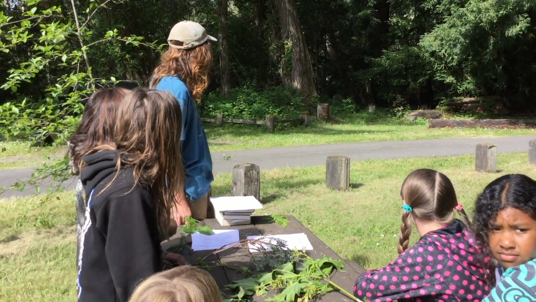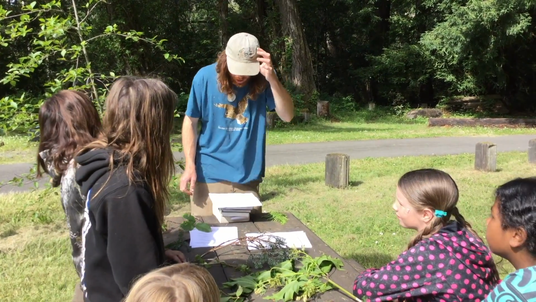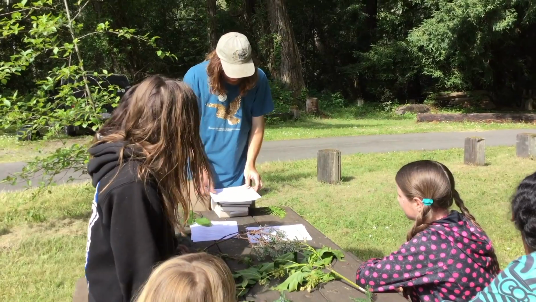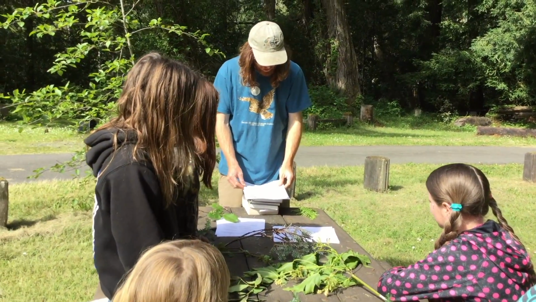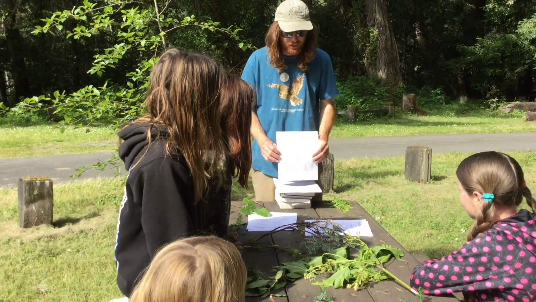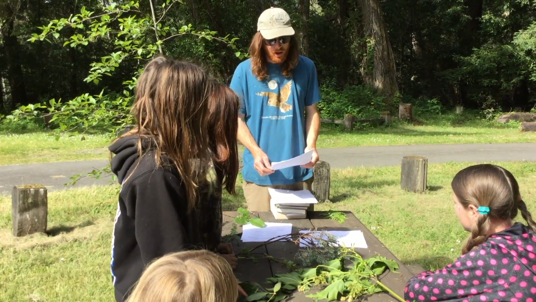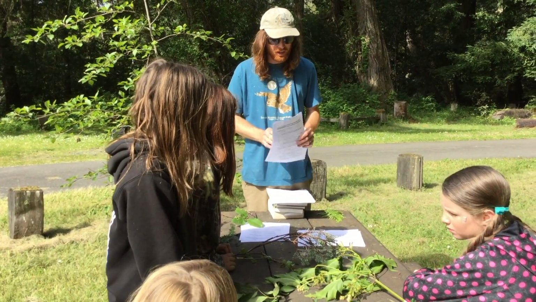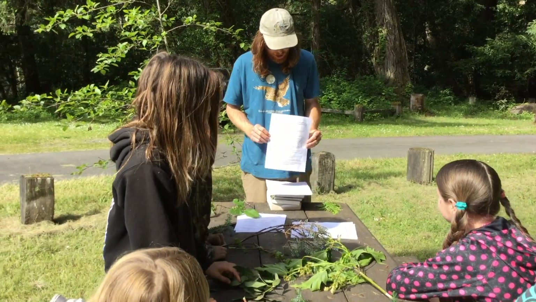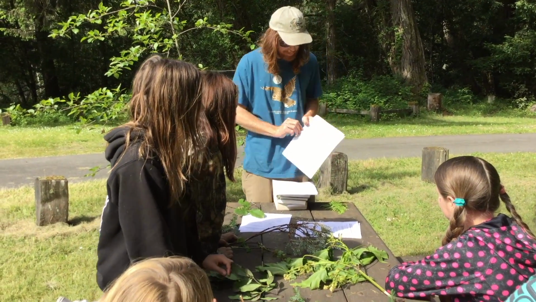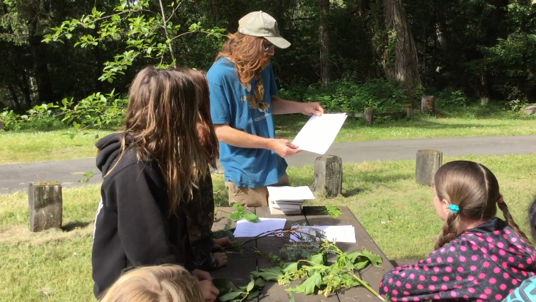And we'll try to look at the forest as we're out here in the meadow today. But what we're really going to do is learn how to use an old traditional method for identifying plants, trees, insects, bugs. They all kind of use the same method of the key format. Have you guys ever seen a species key before?